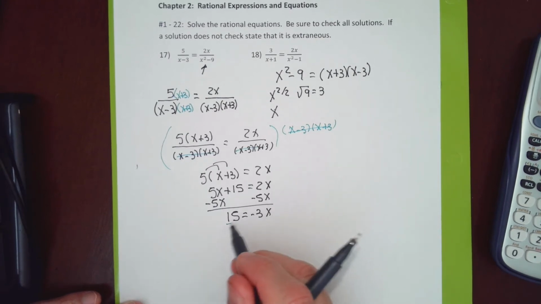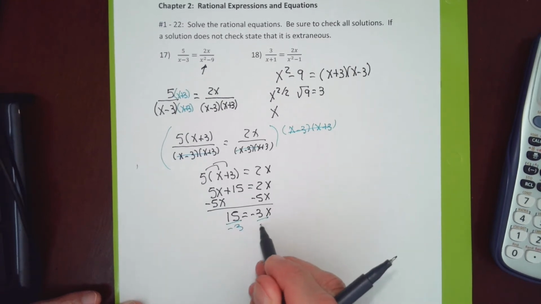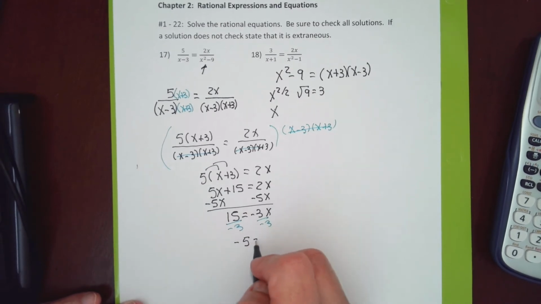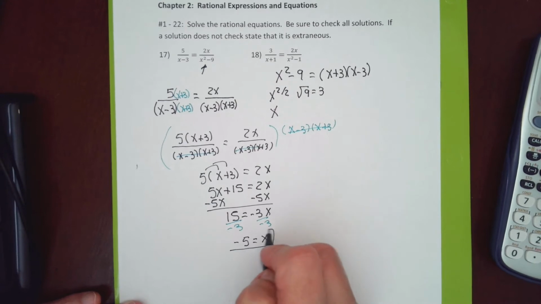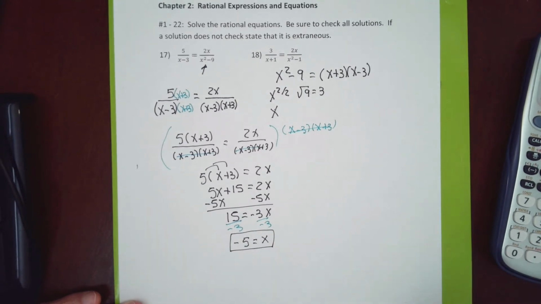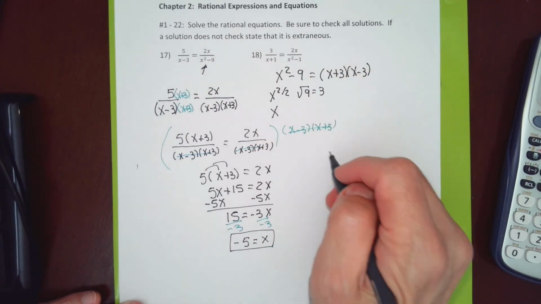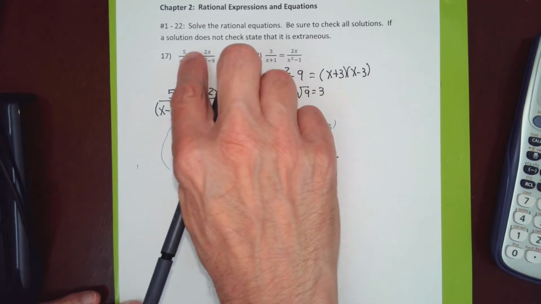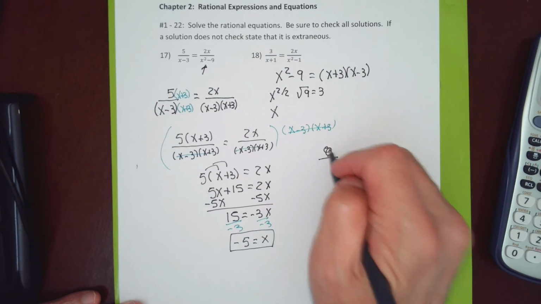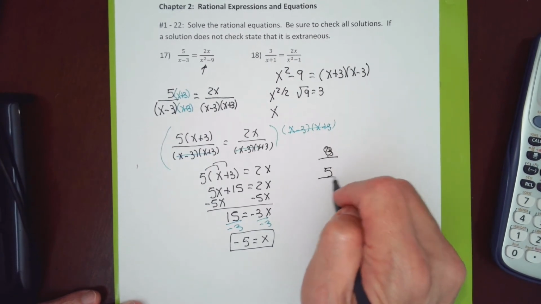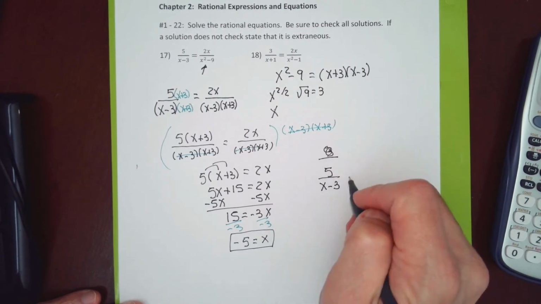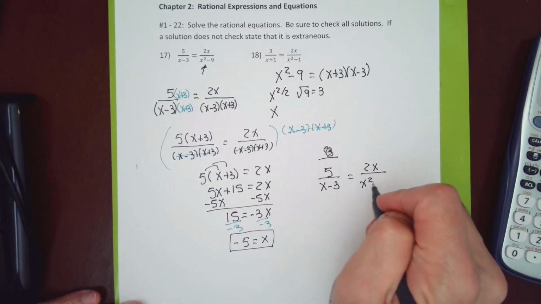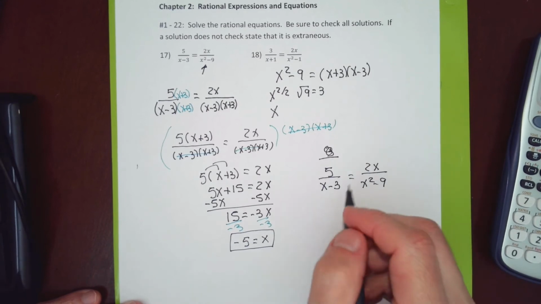I'm going to divide both sides by negative 3 and get negative 5 equal to x, which is likely an answer unless I get undefined when I plug it in. So in 18, the original problem is 3, whoops, we're doing 17. In 17, the original problem is 5 over x minus 3 equals 2x over x squared minus 9. I'm going to change every x to negative 5.